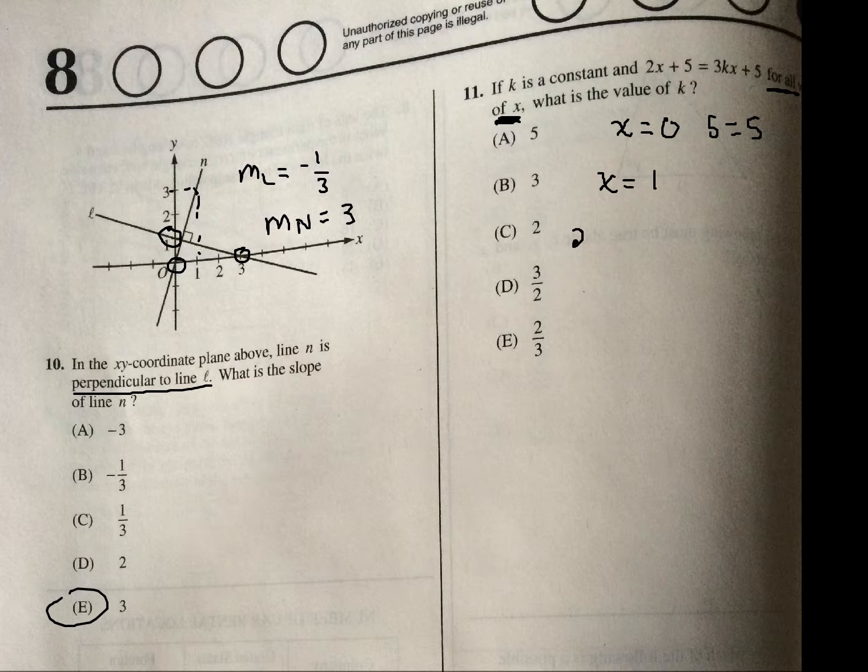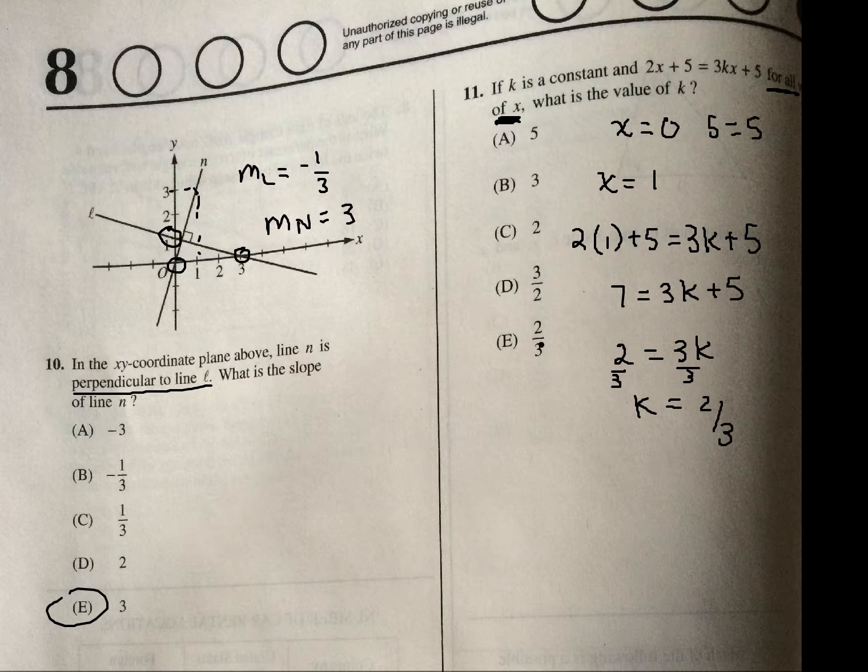So here we go. 2 times 1 plus 5 equals 3k plus 5. So I'm going to get 7 equals 3k plus 5. Subtract 5 from both sides, so you get 2 equals 3k. And guess what? K equals, if I divide both sides by 3, 2/3. And that is an answer. So just knowing, I mean, this is a pretty good trick for all values of x. You can just pick a number. It makes these problems very bearable.